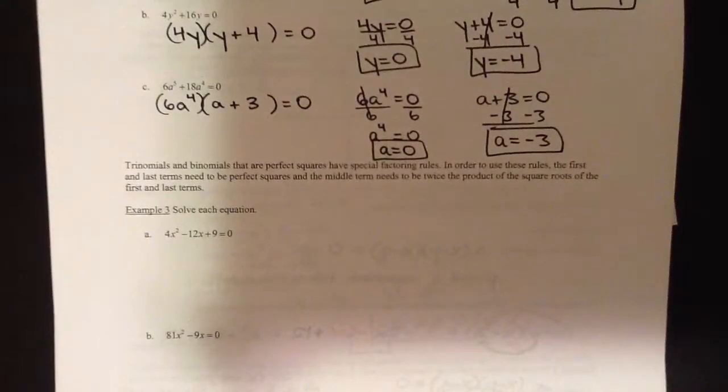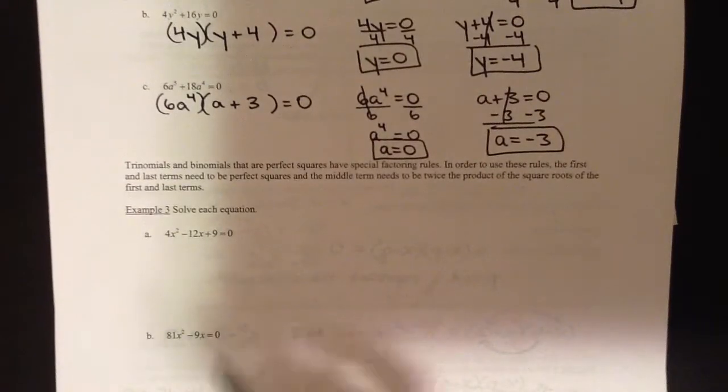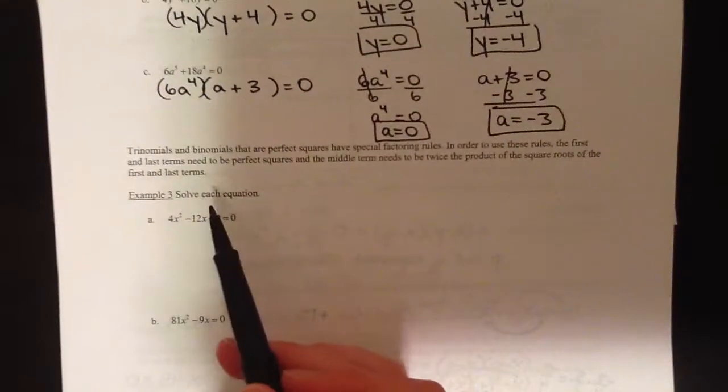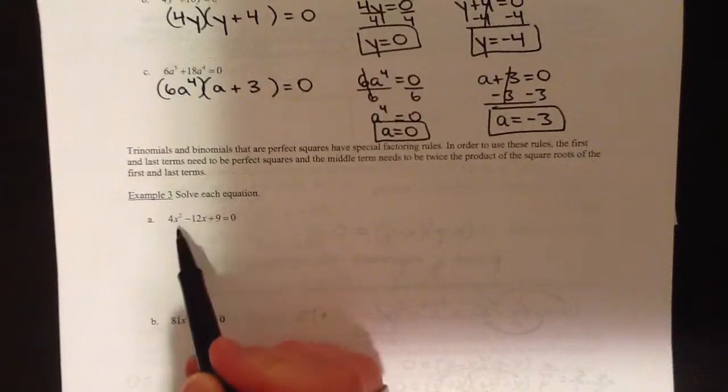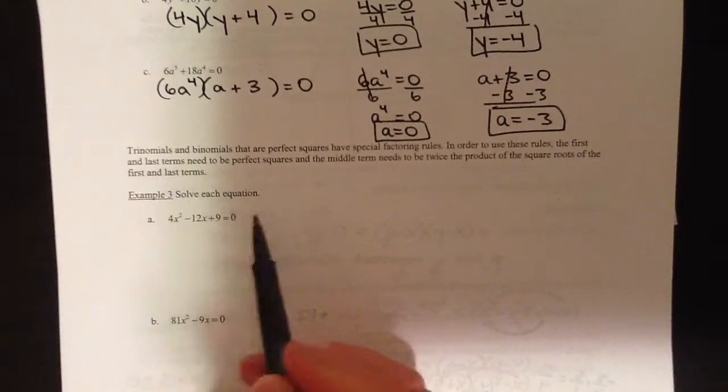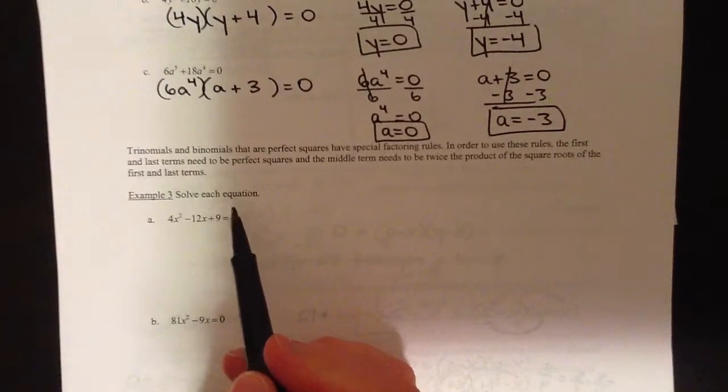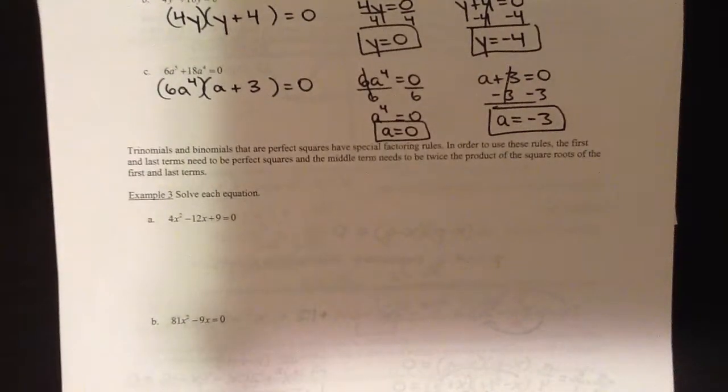Next thing I'm going to look at are trinomials and binomials that are perfect squares, and these have special factoring rules. So we can take a look at these patterns that we've got here. Solving each equation, the pattern that we're looking for is that the first and the last terms are perfect squares. 4x squared is a perfect square, 9 is a perfect square, and the middle term, this is a little weird, needs to be twice the product of the square roots.